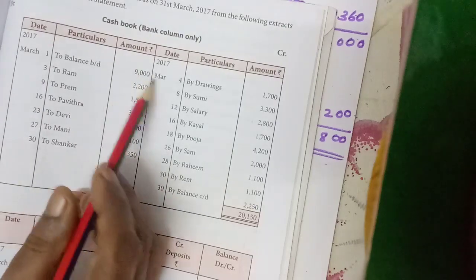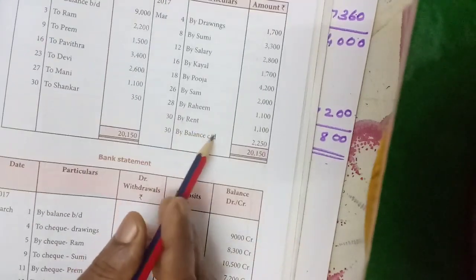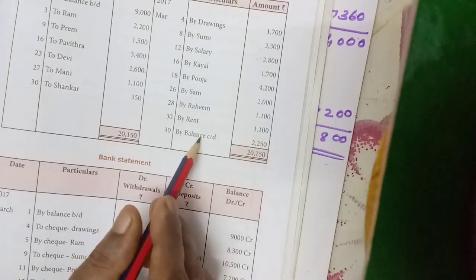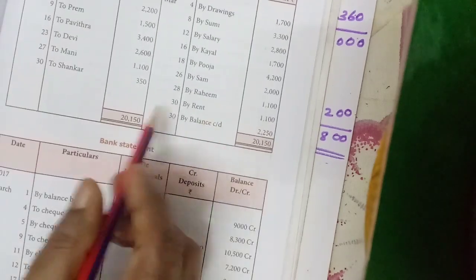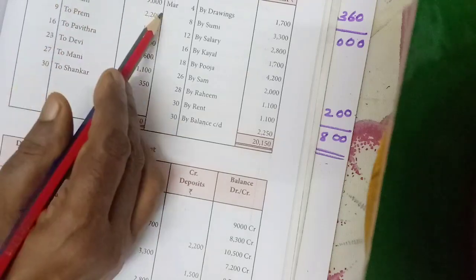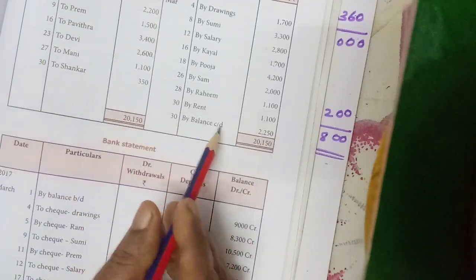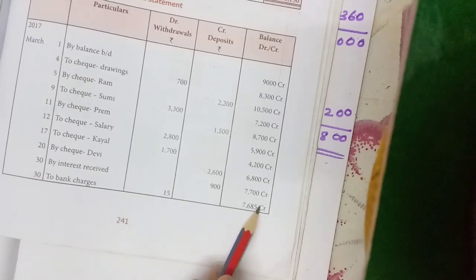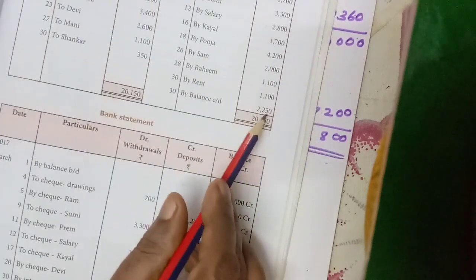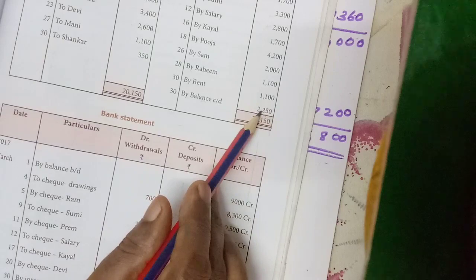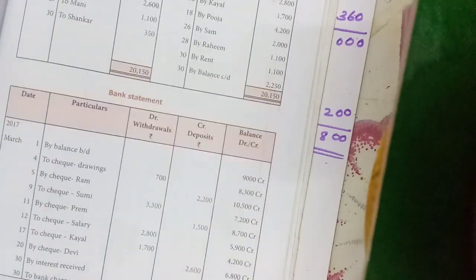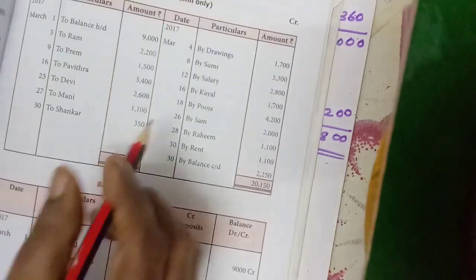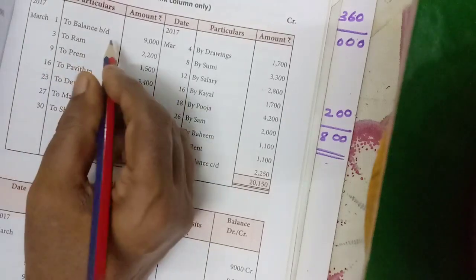Here two balances are given. Take the closing balance as per cash book, don't take the opening balance. Here is the balance as per bank statement. If we take this one, we will get this one, or if we take this one, after making adjustments we should get this amount. First you have to do the checking.